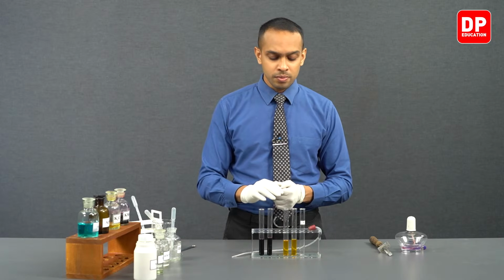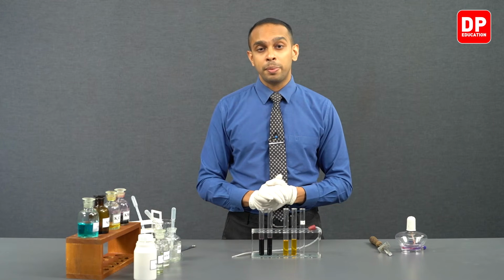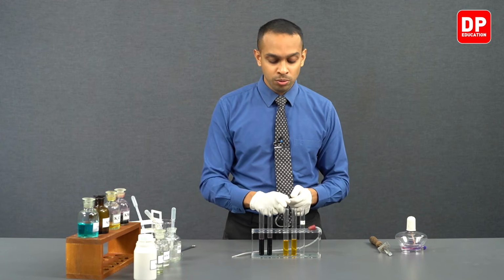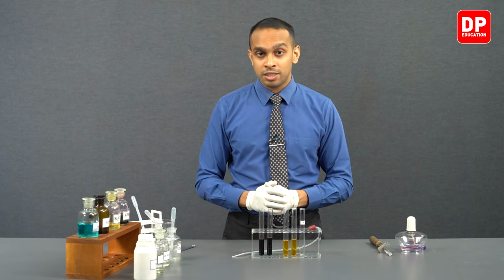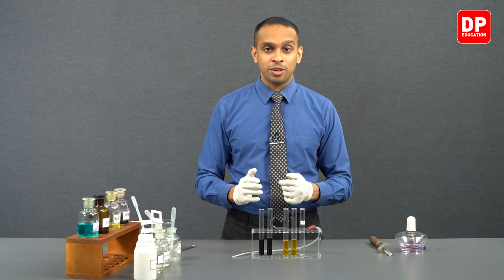So therefore the solution will turn milky due to sulfur being formed in the form of colloidal sulfur, which is going to be dispersed throughout the aqueous medium, forming a milky solution. So milky solution mixed with a green color solution together will form a very unclear milky solution. So that is what is going to happen when we send hydrogen sulfide through the acidified potassium dichromate.